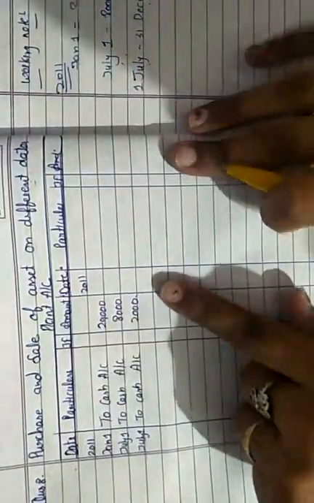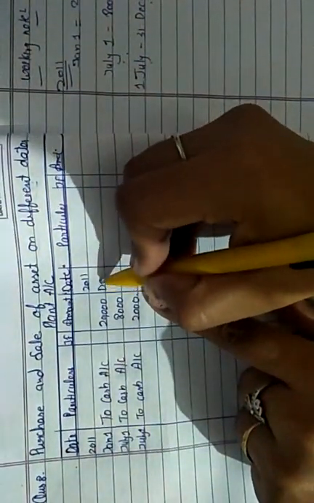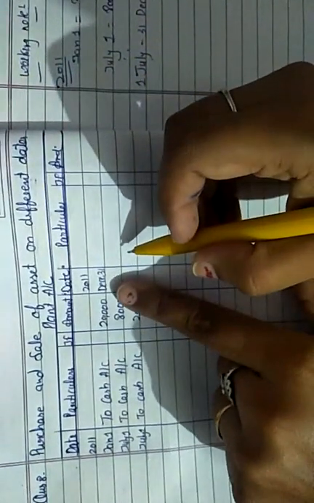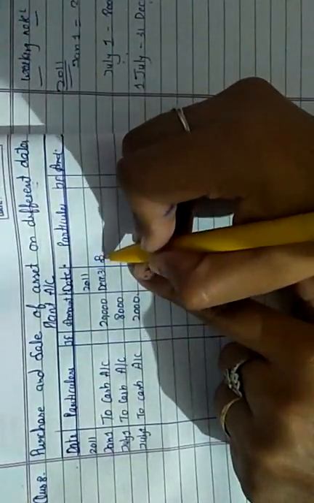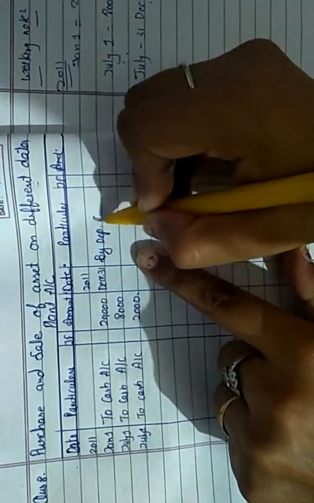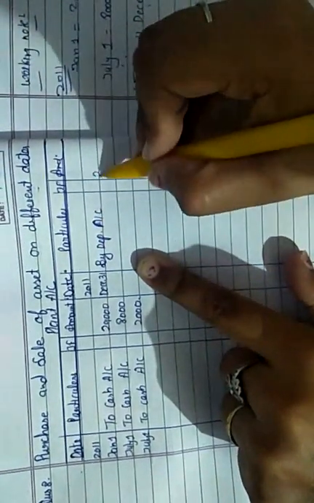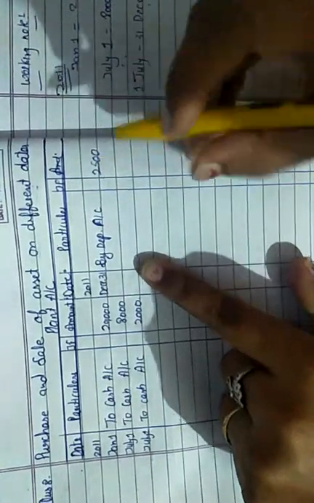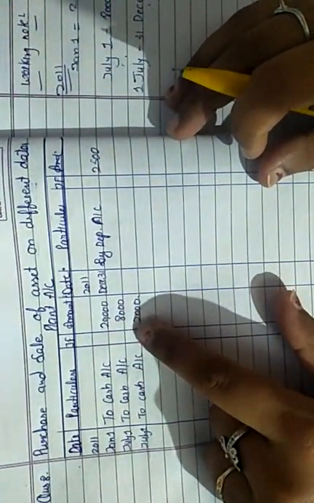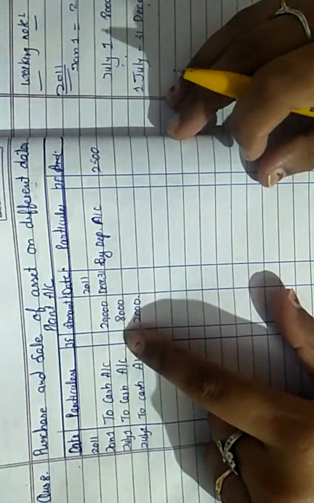On the credit side we write the last date of the year 2011 and write by depreciation account 2,500: 2,000 on the first plant and 500 on the second plant.